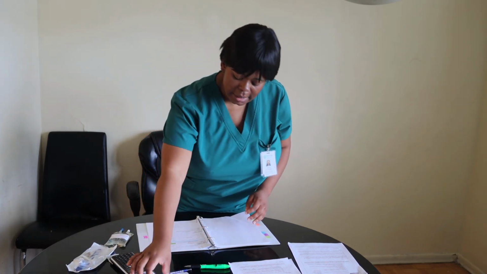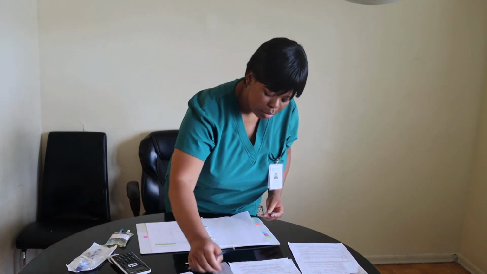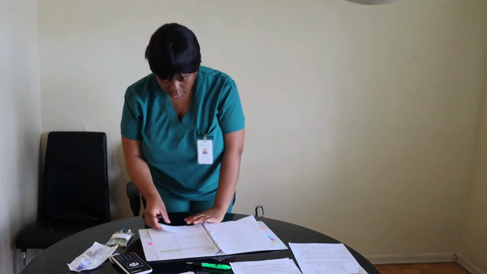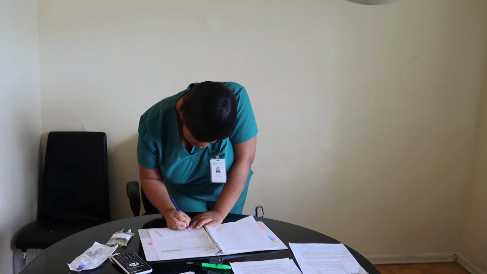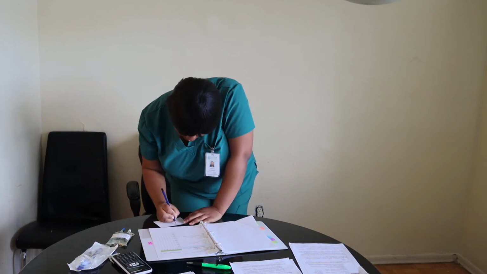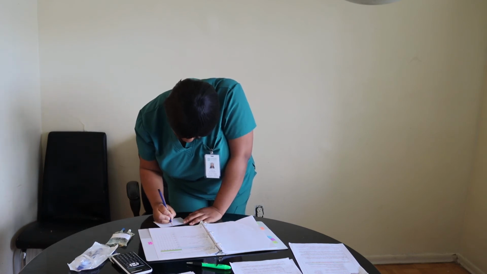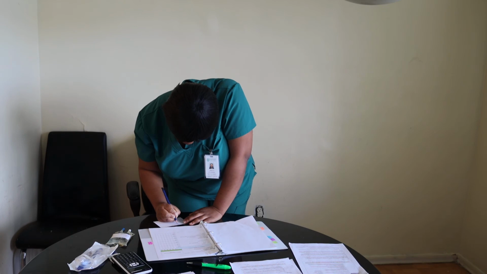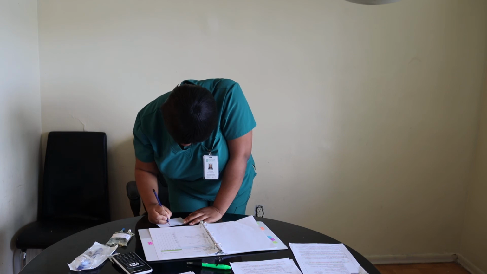So I am doing my second calculation. I'm calculating gravity. The formula is volume per mil divided by time times drops per mil.